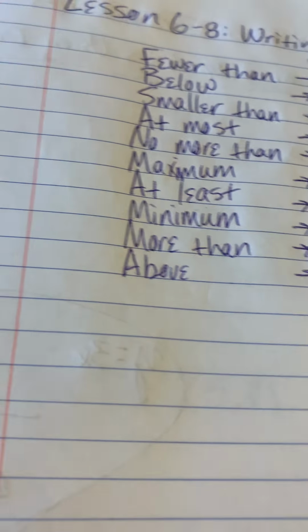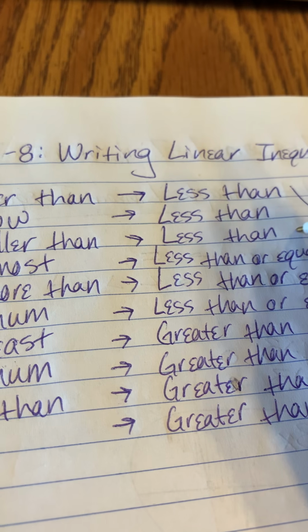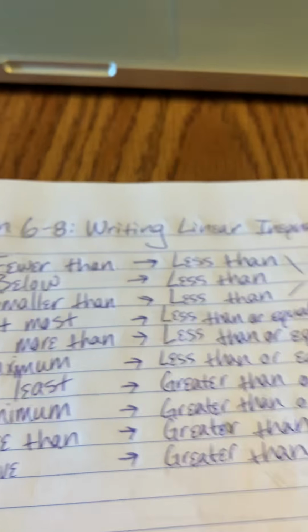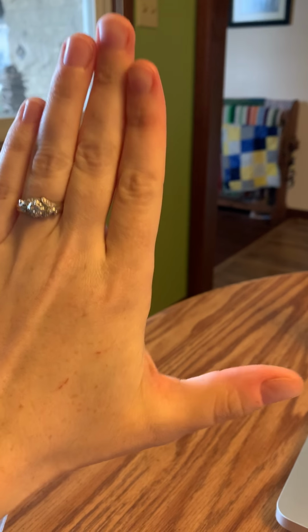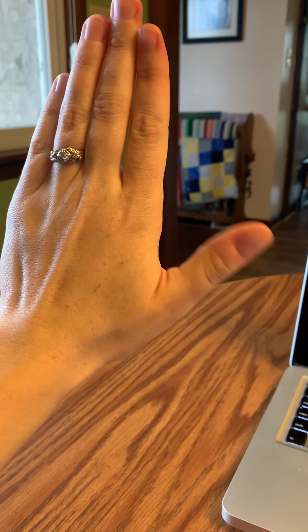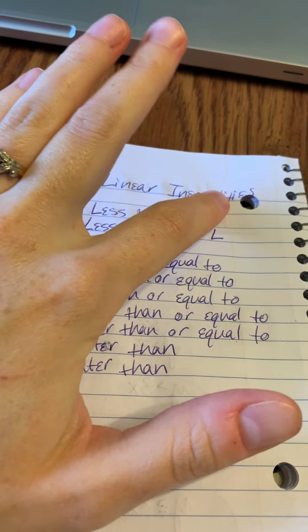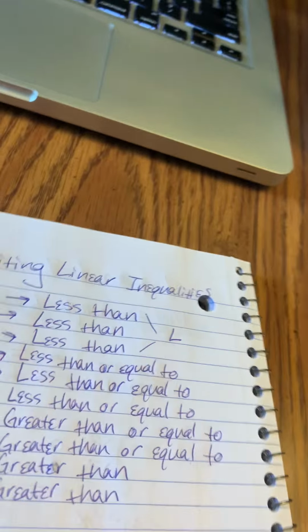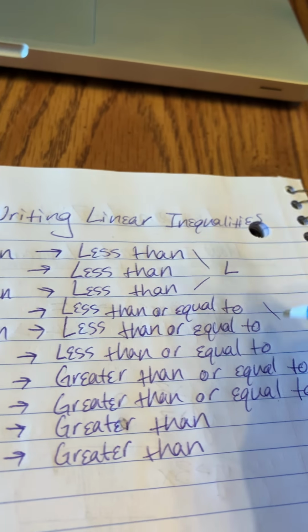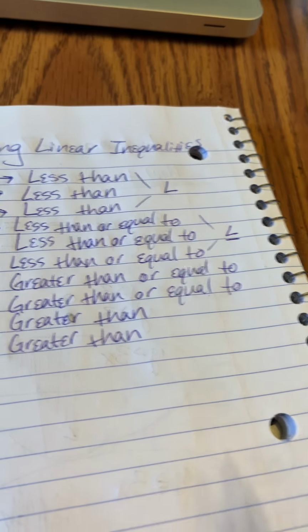Let's just try a couple of these problems and see what they look like. Remember, the less than symbol looks like that. Talked about before, you hold out your left hand. Your left hand makes an L, reminds you L for the less than. Less than or equal to would be the same symbol, but with a bar underneath.